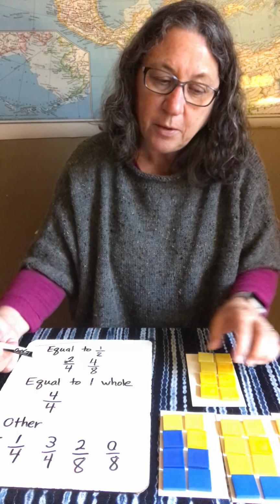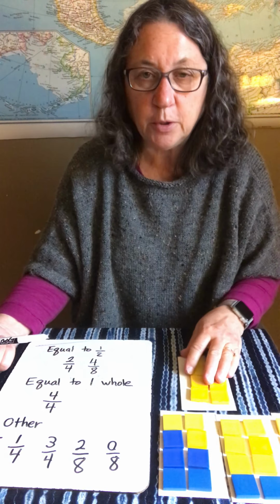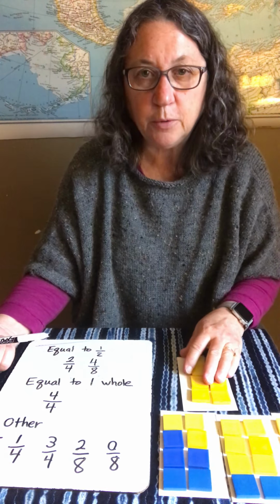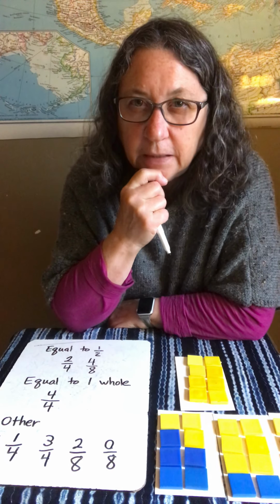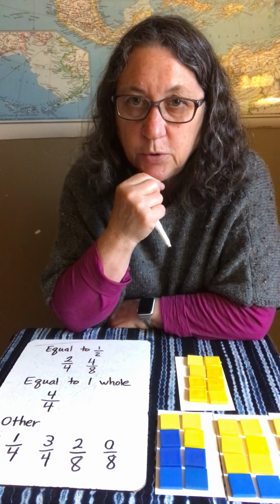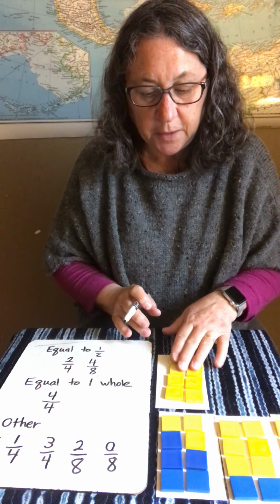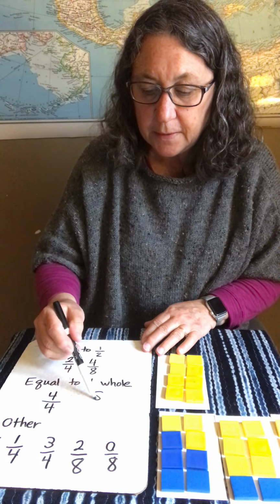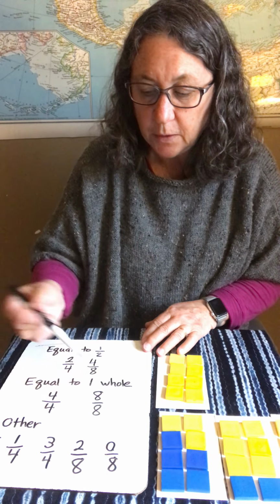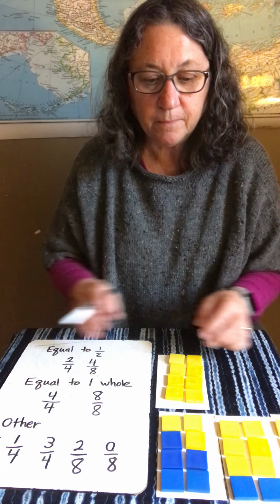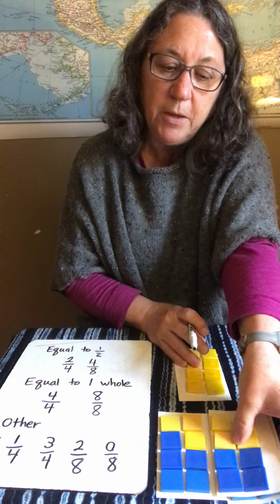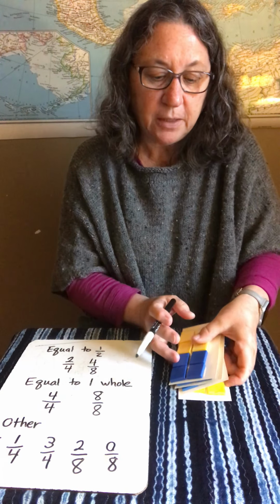If I needed to make one card using the blue that would be equal to a whole, what would it be? What would it look like? What would I tape onto the card if I wanted the blue tiles to be equal to 1 whole? That's right, I would have to trade every one of these for blue, and 8 out of 8 tiles would be the whole. This next model that I made for you is pictures, not objects.